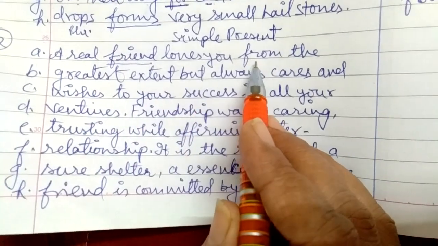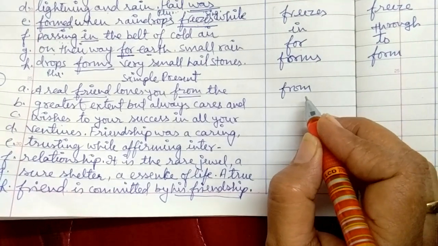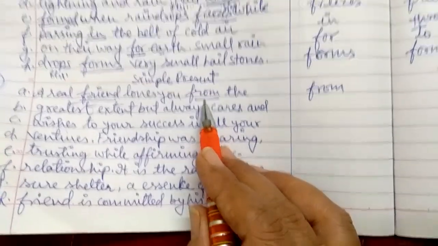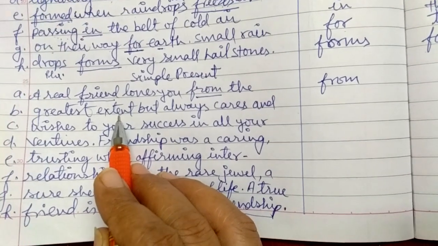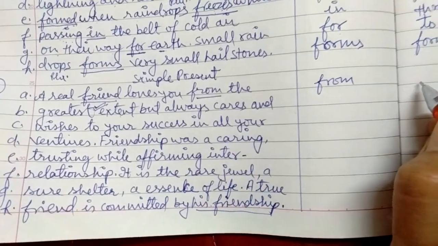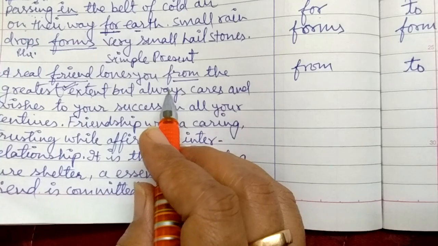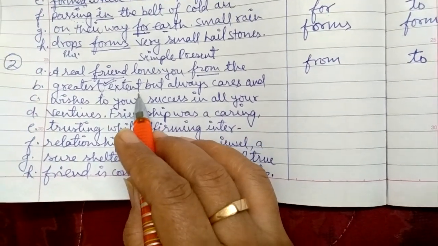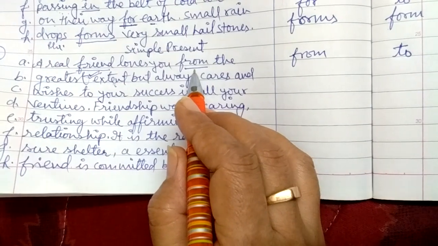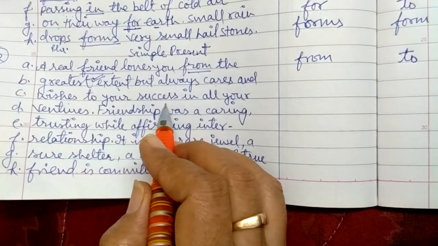A real friend loves you. From is wrong. From preposition is incorrect. So we will write to in place of the incorrect word. Let me tell you, to the greatest extent. In the sense of extent, limit, we always use the preposition to the greatest extent. In my previous video, I also told you there are certain preposition collocations. Some prepositions go with certain nouns and verbs. So in the sense of extent, we only use to the greatest extent.